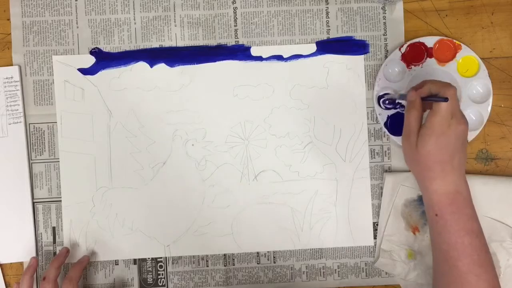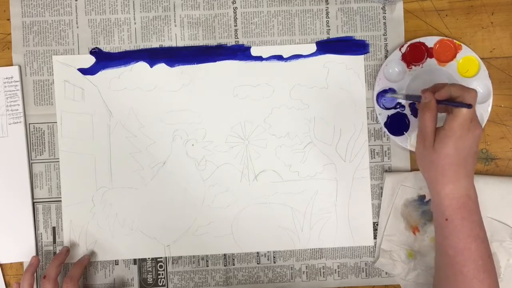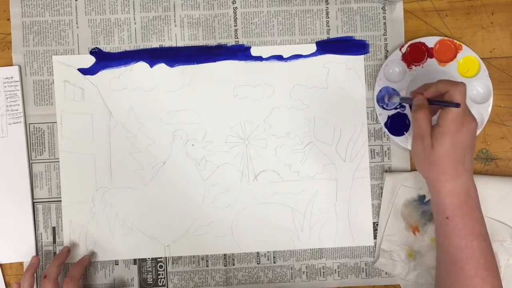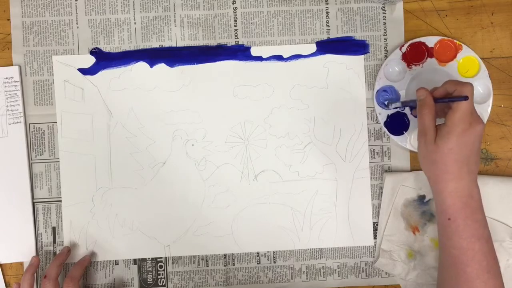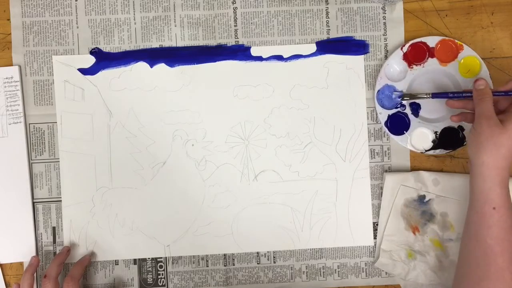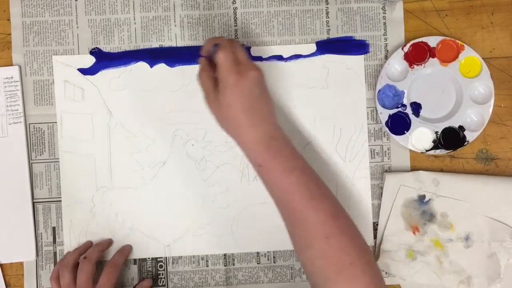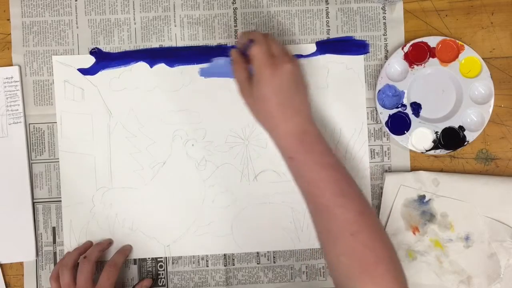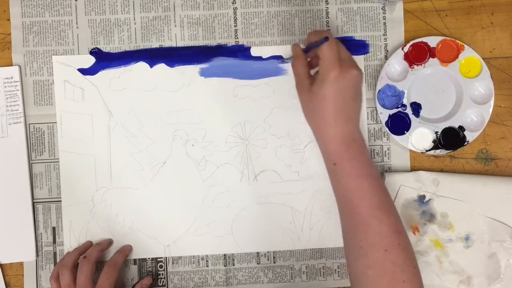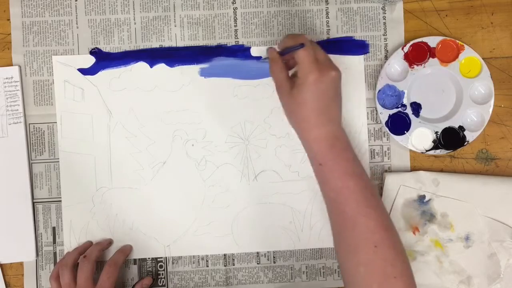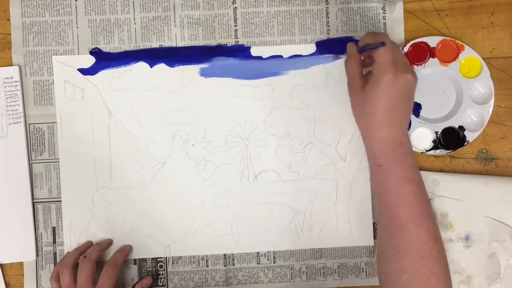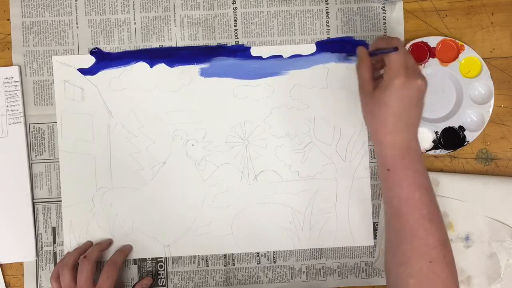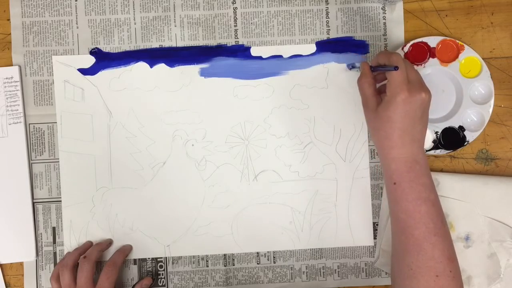Okay, so we've got white and blue in here. Mix that tint. Okay, I'll start with that. And I might work on trying to get a little bit of a blend between these two blues. But first I'm just going to get this color laid down next to it.